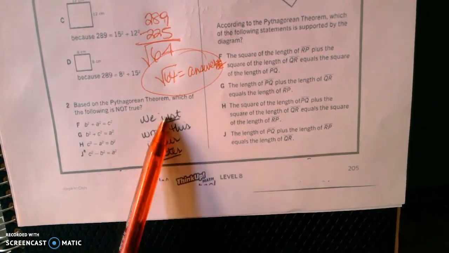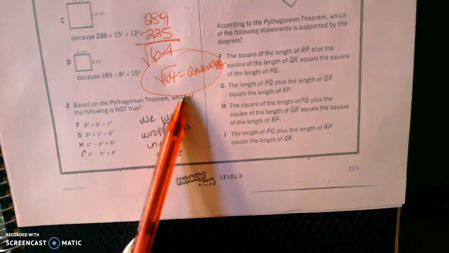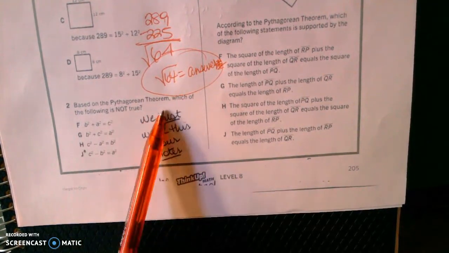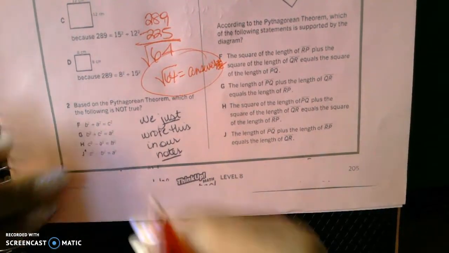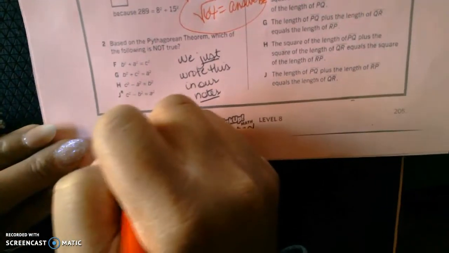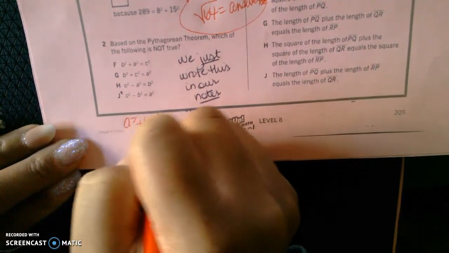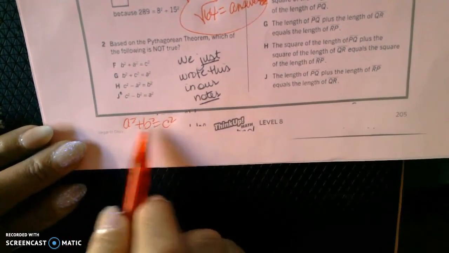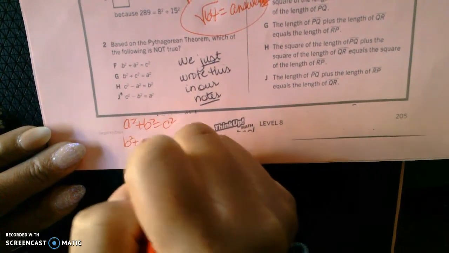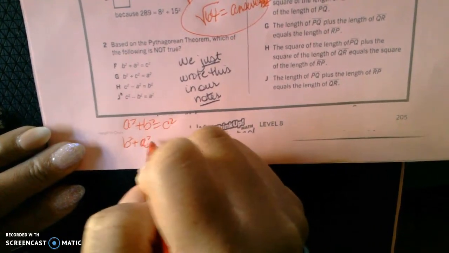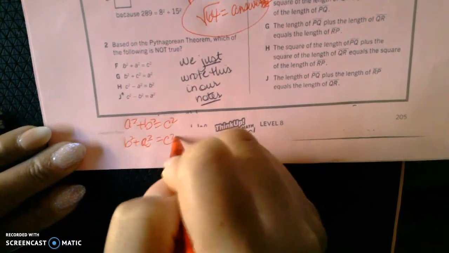And then boom, this. Based on the Pythagorean theorem, which of the following is not true? We should have just written this down in our notes. A squared plus b squared equals c squared. And addition is commutative, so if I switch it, then it's also b squared plus a squared equals c squared.